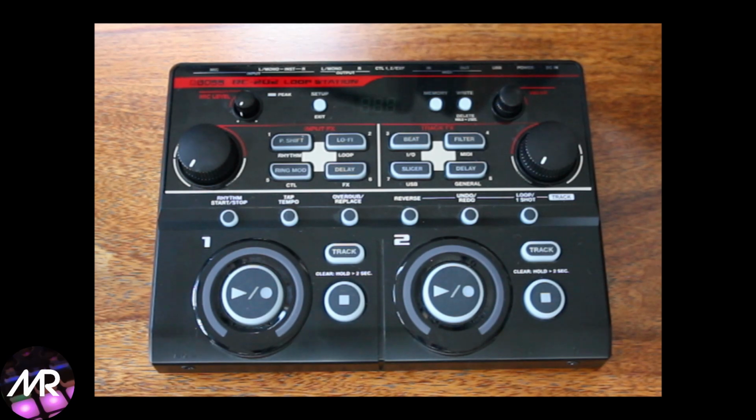This is the RC202 Looper. I'm going to take a look at some of its features, the pros and cons, and explain how I use it in my live performances.